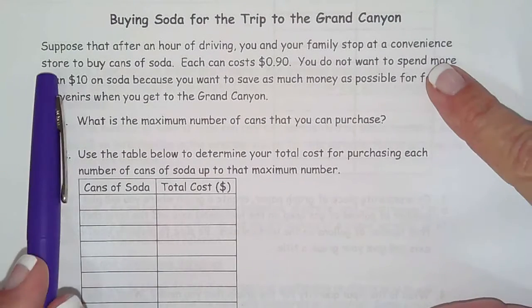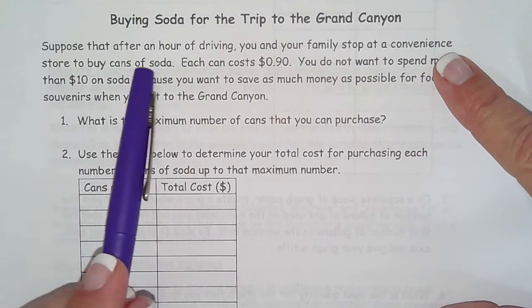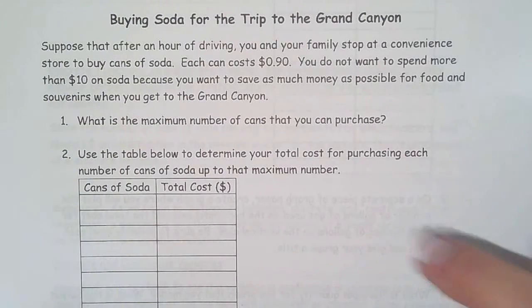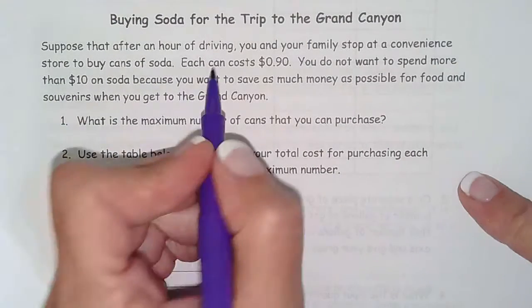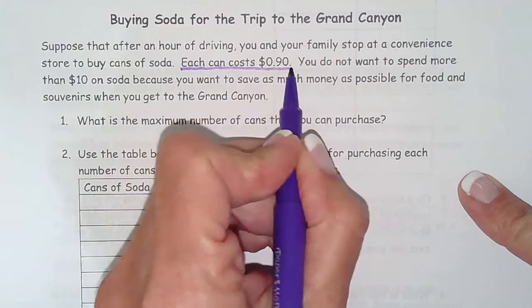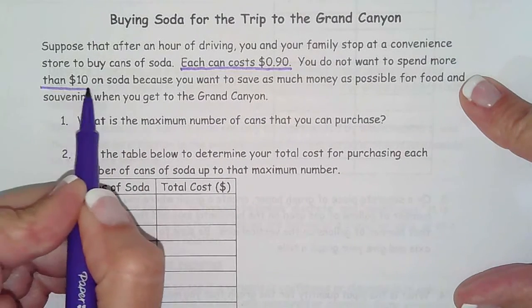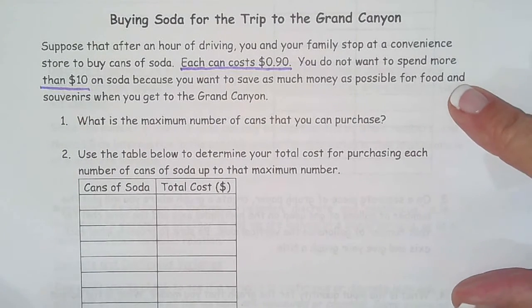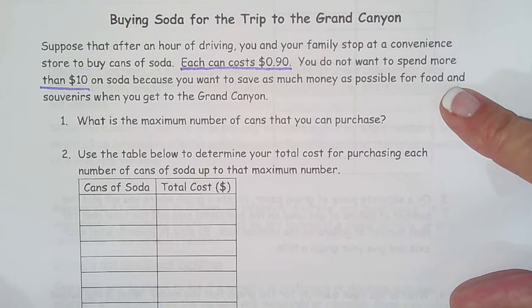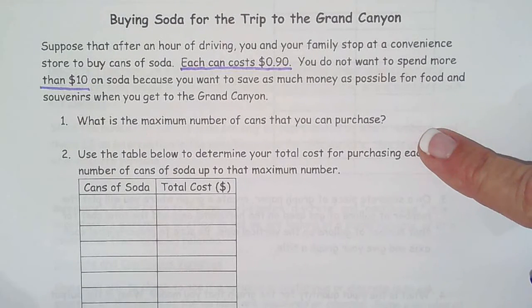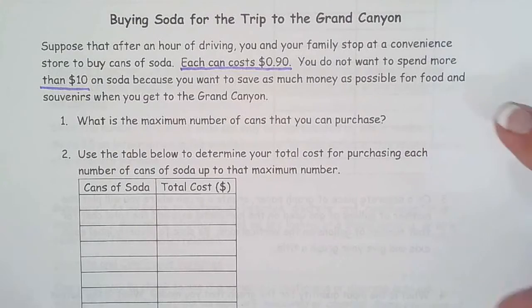Okay, so after driving, you and your family stop at a convenience store to buy sodas. Each can costs 90 cents, so we can see that's going to be important. You do not want to spend more than $10, so you have up to $10 because you want to save as much money as possible for food and souvenirs. What is the maximum number of cans you can purchase?